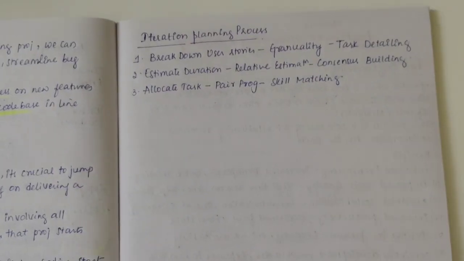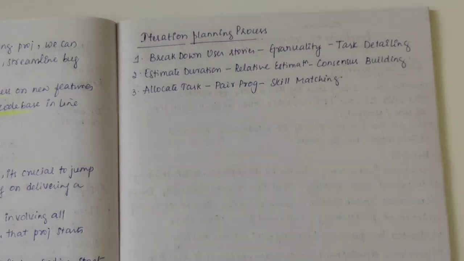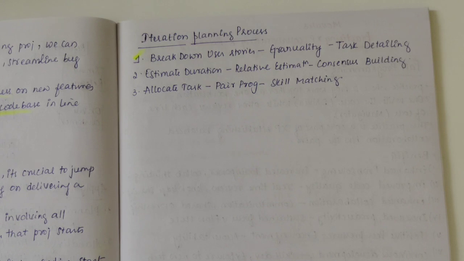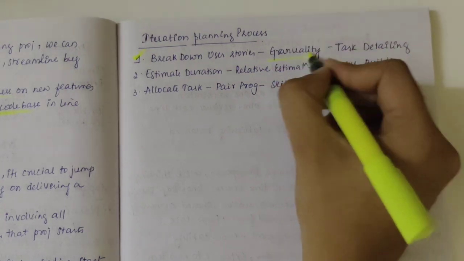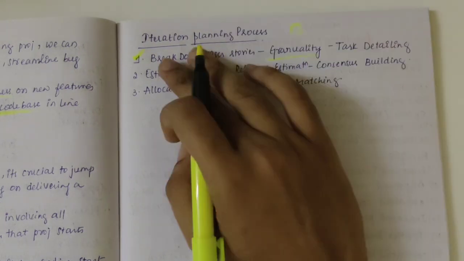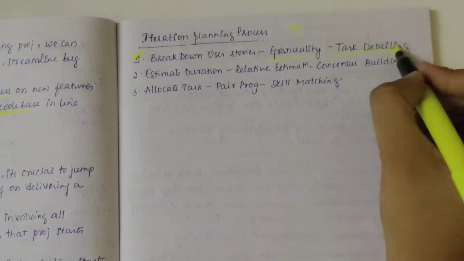Moving on further, we have the iteration planning strategy. Iteration planning strategy means how we will iterate, how we will plan iteratively. The first one is breaking down user stories. By decomposing user stories into smaller tasks, we can complete them in one iteration only, right? When we have smaller tasks, it will be easier for us to complete them in one iteration rather than executing an entire user story.